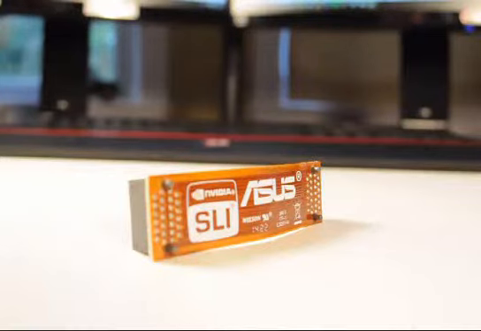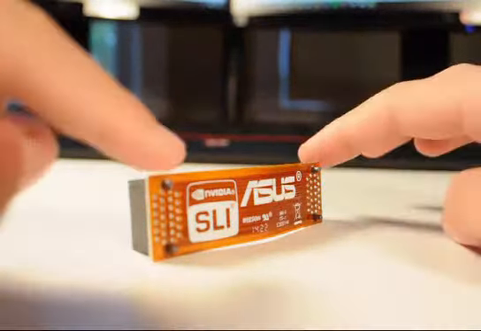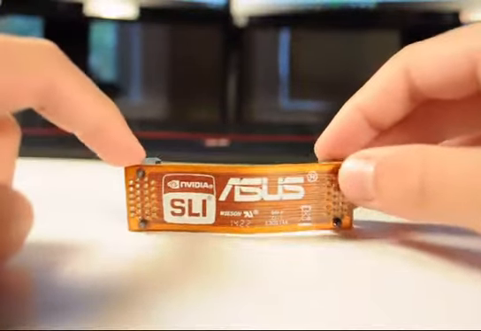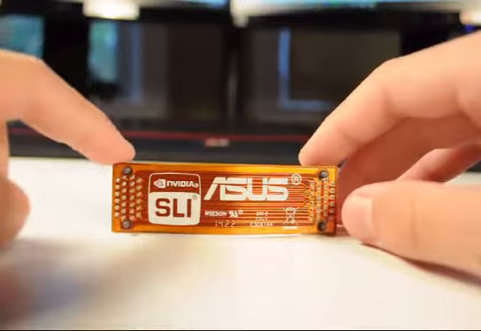SLI and Crossfire are when you have more than one graphics card in your system, and they need to communicate with each other, so you need some type of tool to allow them to communicate. Here is the SLI bridge. Crossfire bridges are non-existent, as of new technology at least.